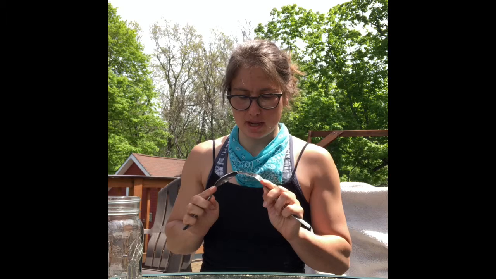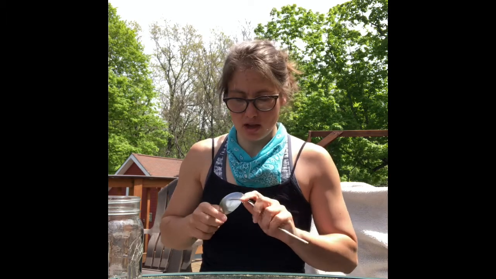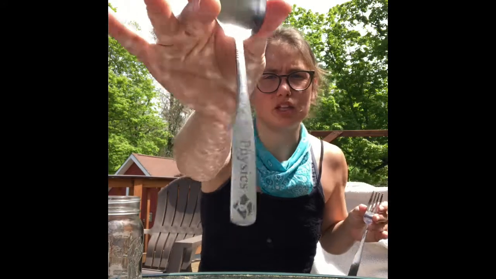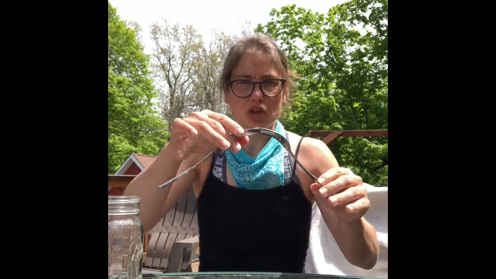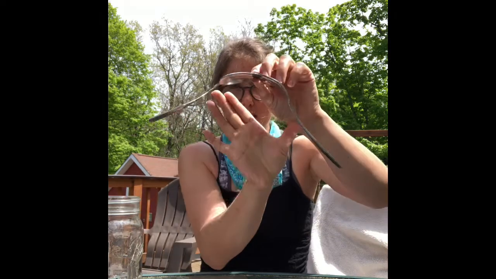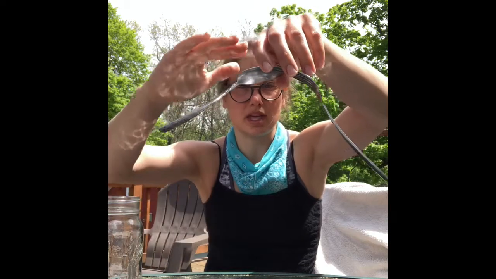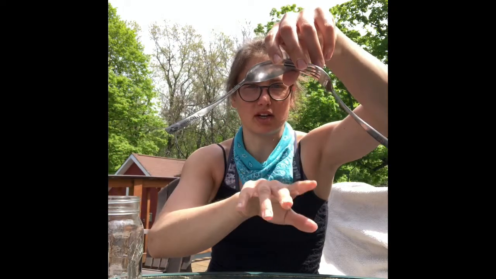So we're going to make a setup where we have the center of mass of the system outside the system itself. We're going to take a fork and a spoon, and we're going to attach them together like this. So looking at the distribution of mass, we have some at the top and some at the bottom. So our center of mass will be somewhere between the top and the bottom in this area here, right?